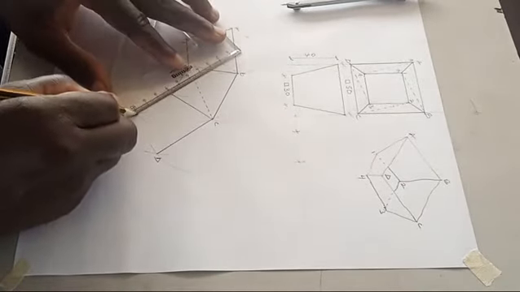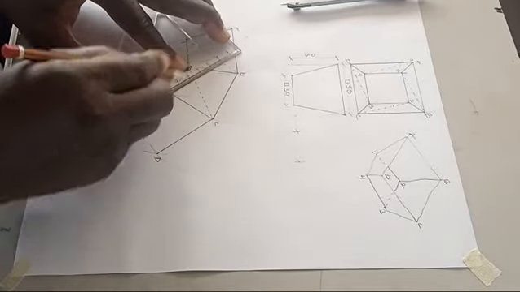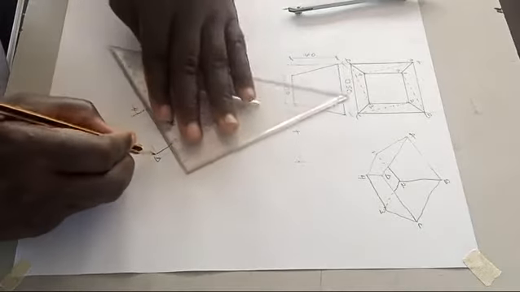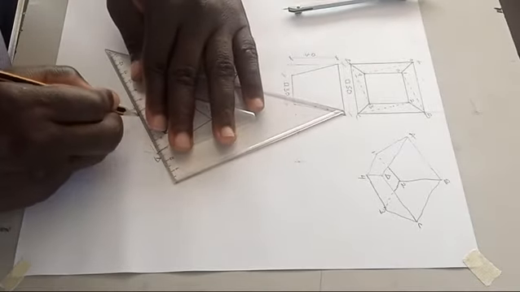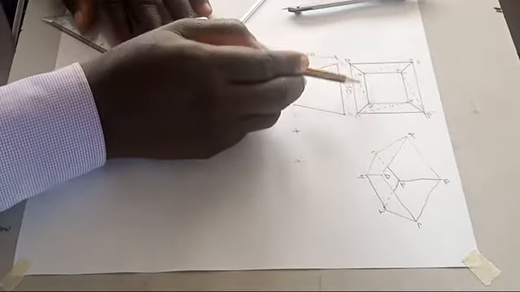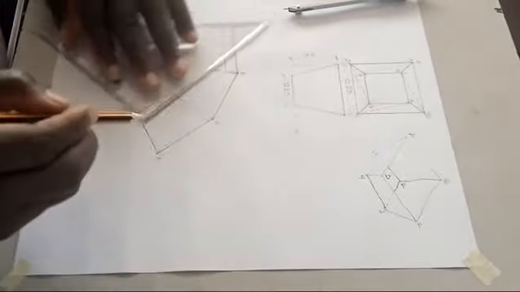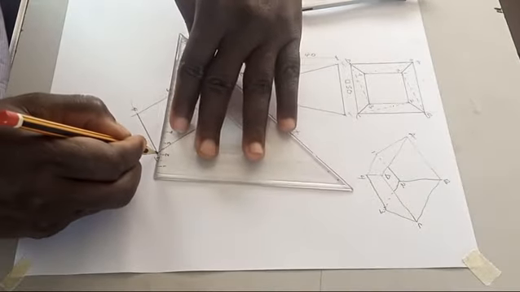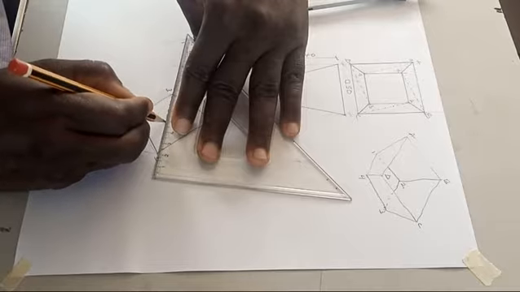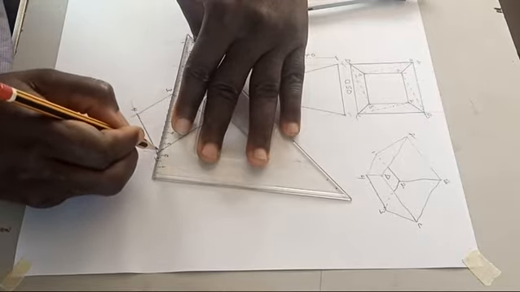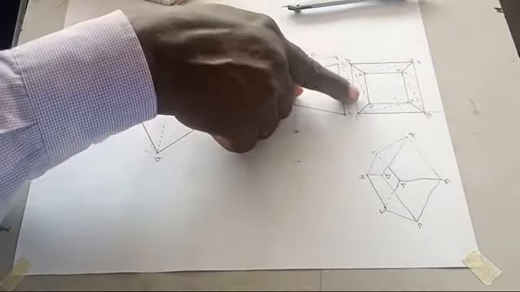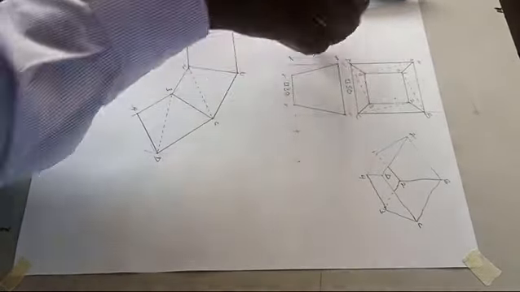So you can join 3 to 4 with thick line. You can see 3 to 4 is drawn in thick line. Then 4 to D also drawn in thick line. 4 to D in thick line. Then our D to 3 is hidden line. D to 3, you place it like this, and you draw the imaginary line or hidden line like that. Yes. Now we have been able to solve for this face, remaining this last face.